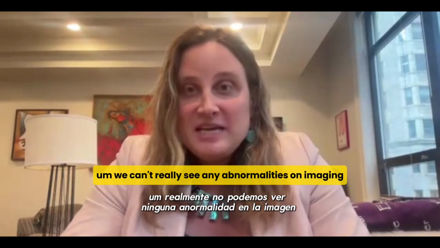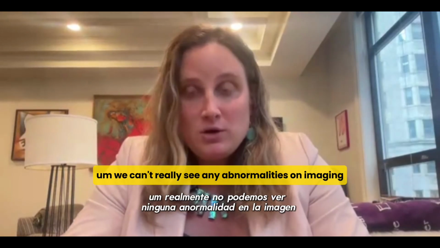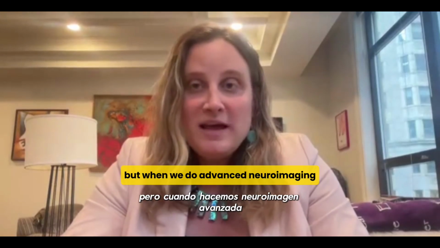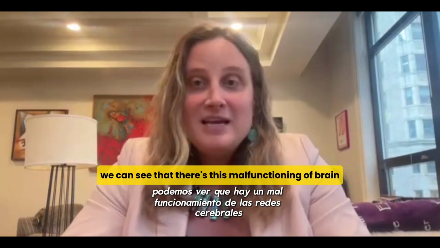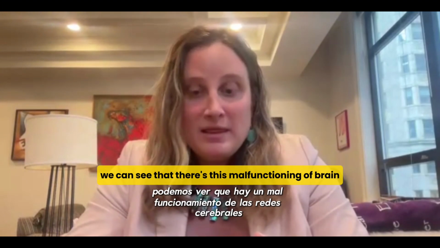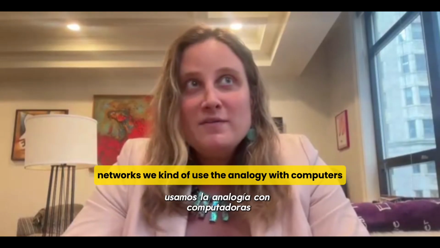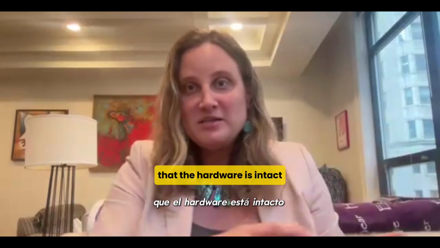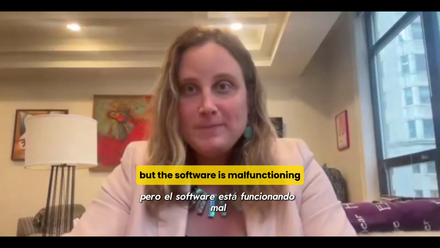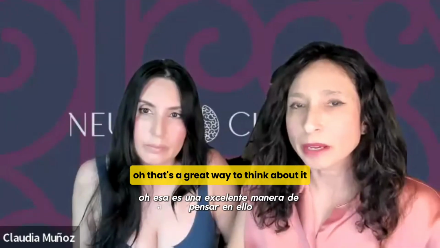We can't really see any abnormalities on imaging, but when we do advanced neuroimaging with functional MRI studies, we can see that there's this malfunctioning of brain networks. We kind of use the analogy with computers that the hardware is intact, but the software is malfunctioning. Oh, that's a great way to think about it.